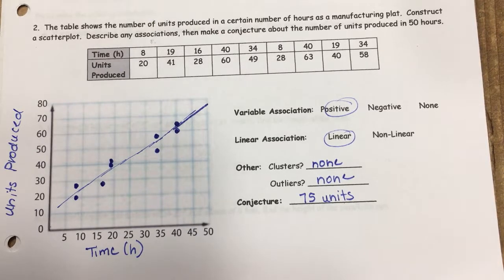Okay, so scatter plots, it's kind of like using a coordinate plane. Now we're just using it with data. And then finding some associations that we can use to sort of predict what's going to happen with the information we're given.